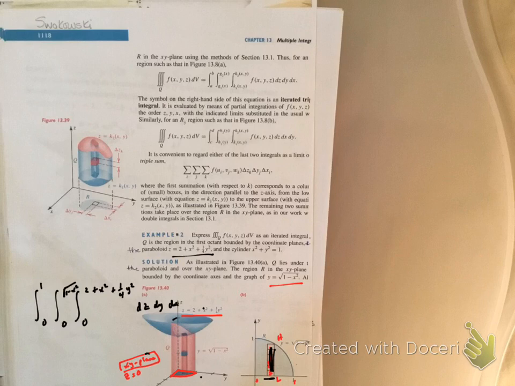So I'll tell you right now, a lot of times we're going to set these up as dz first and then some form of dy dx. And very rarely do I change it, but there are times I have to change it. So let me go back so you can see the whole picture, and hopefully that will be sufficient for you to look at that before I go on.